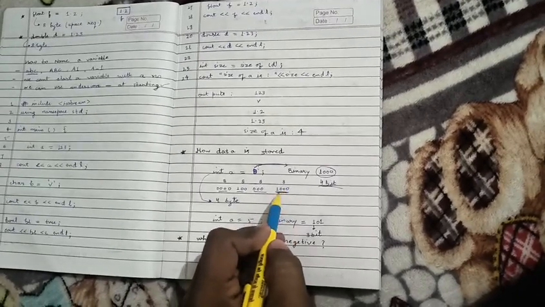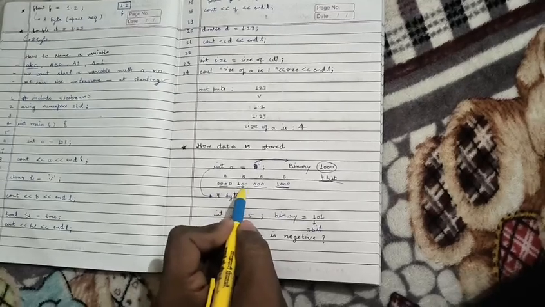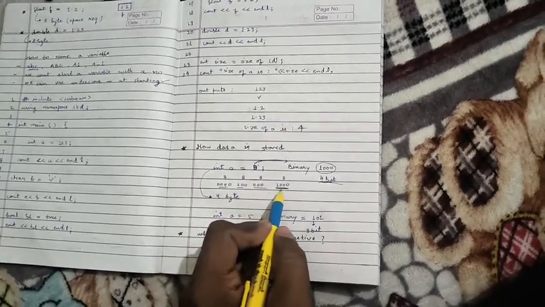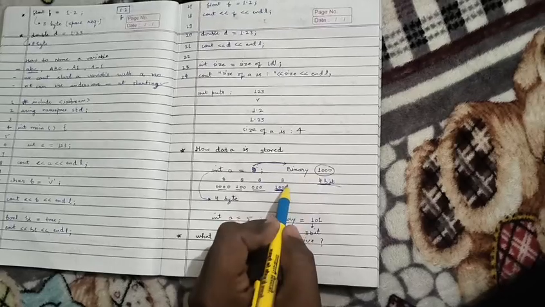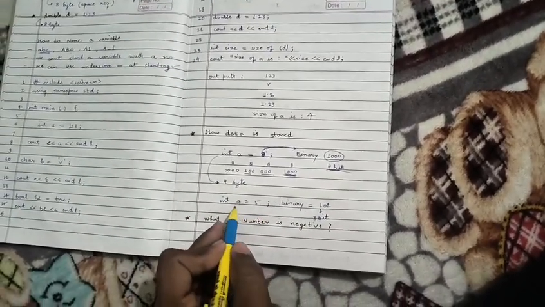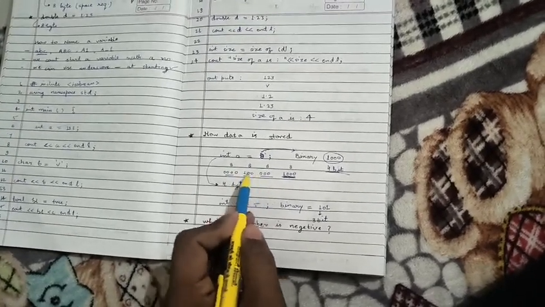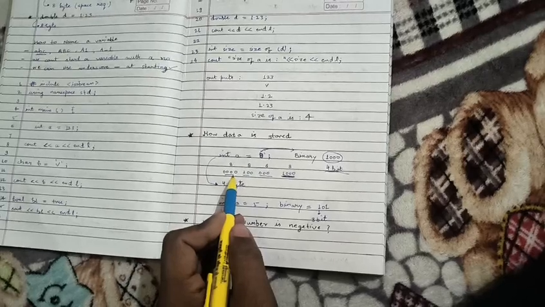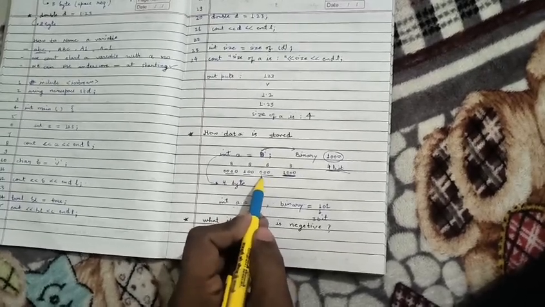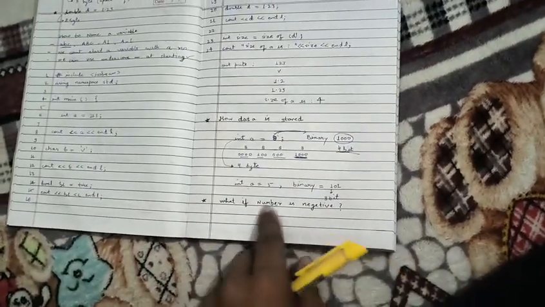We have created 4 bytes, so we will fill the first bytes with zeros, 00000000 and so on, and in the last byte we will write the binary of it, which is 1000. Now this is how the compiler converts the number 8 into the machine-understandable language of zeros and ones, and we will store it in the bytes and get the output as 8. Now what if the number is negative?